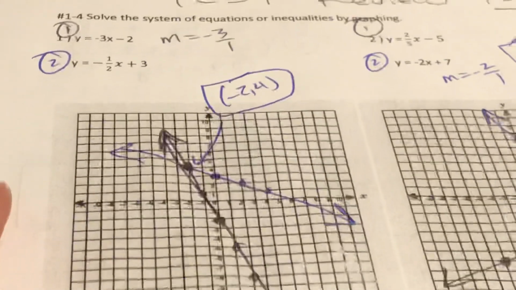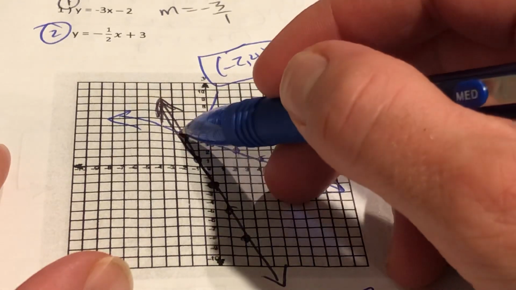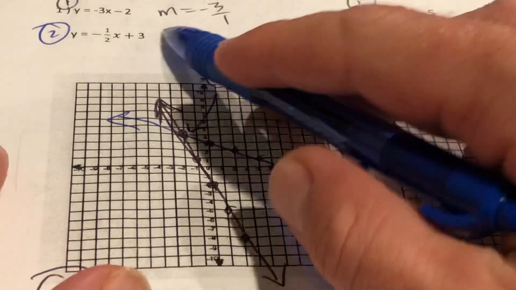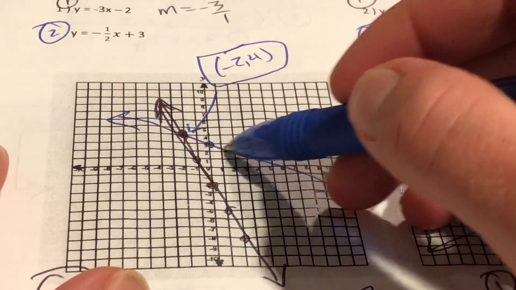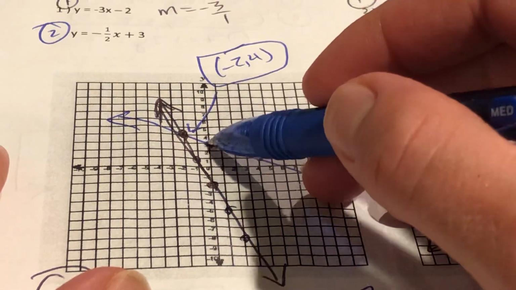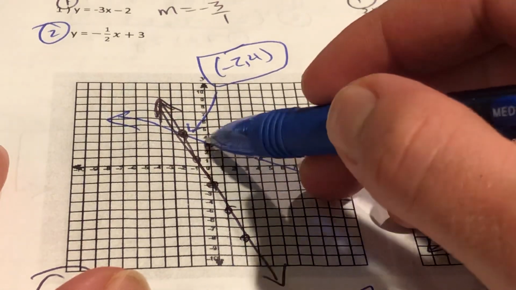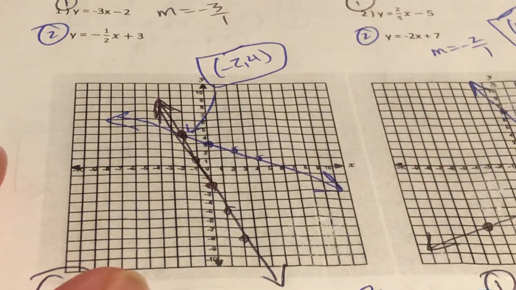You can go down 3 and over 1. Then I also went up 3, 1 to the left, up 3, 1 to the left. But if you go down 1 over 2, you're getting further away from this line. You want to see where they intersect. So instead of going down 1, 2 to the right, you're going to go up 1, 2 to the left, and ding, ding, ding, they intersect at -2, 4.